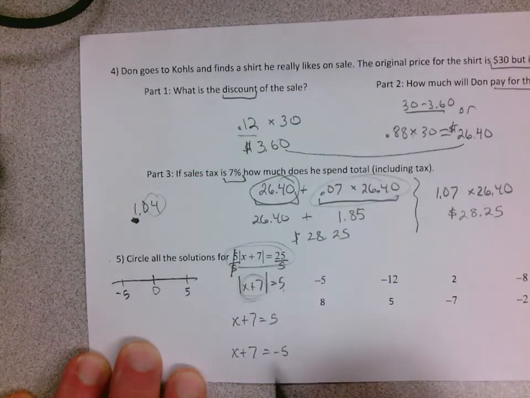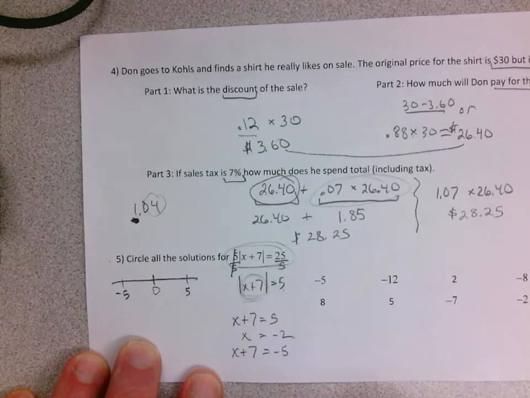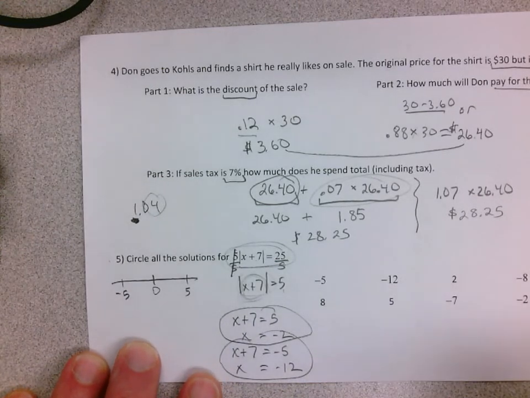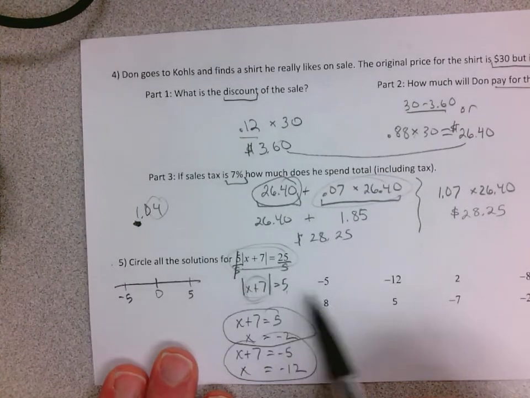So x equals -2 and x equals -12. All I did was solve that little equation. Subtract 7, or just guess and check, plug these numbers in here every time.